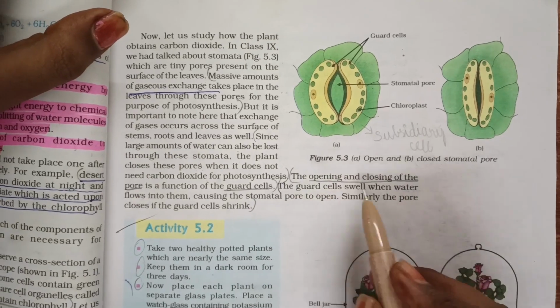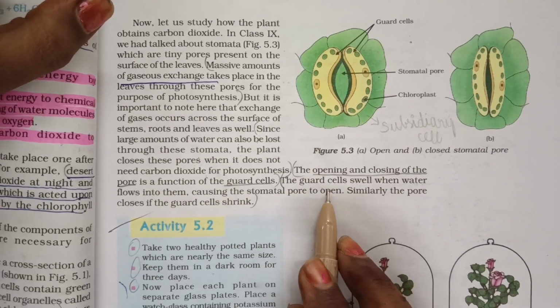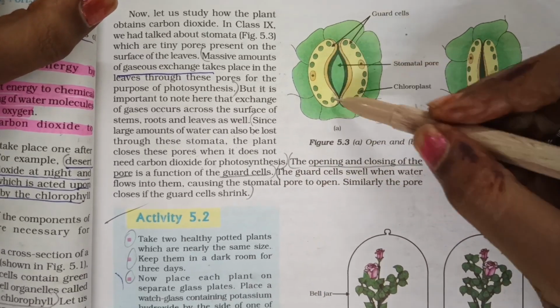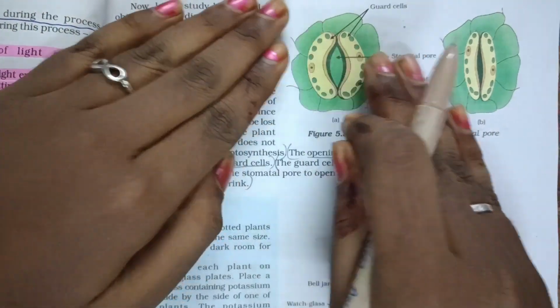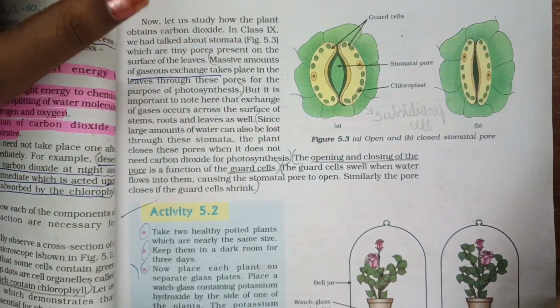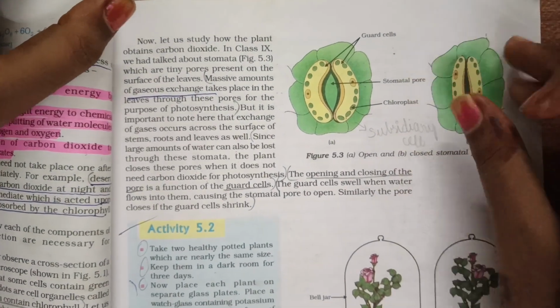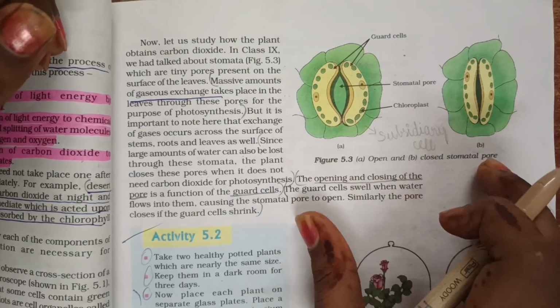The guard cells swell when water flows into them, causing the stomatal pore to open. Similarly, when the water is released and no more carbon dioxide is needed, the guard cell shrinks and makes the stomatal pore close. I hope you understood this concept.